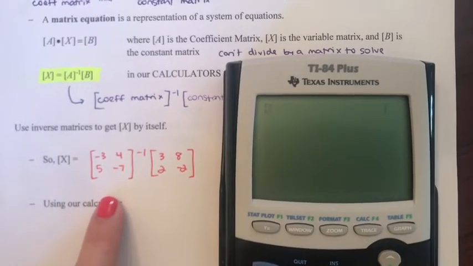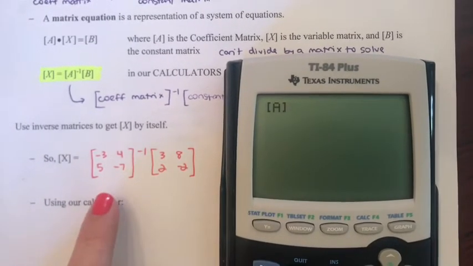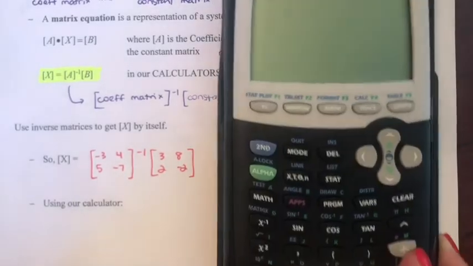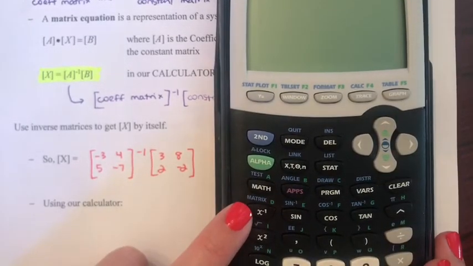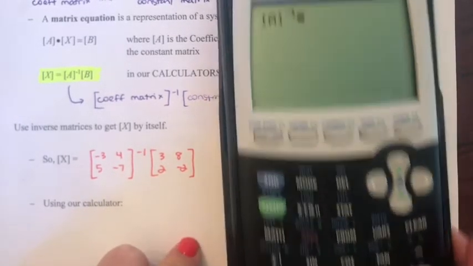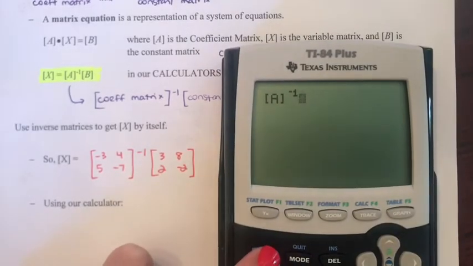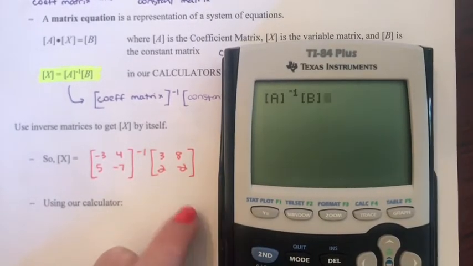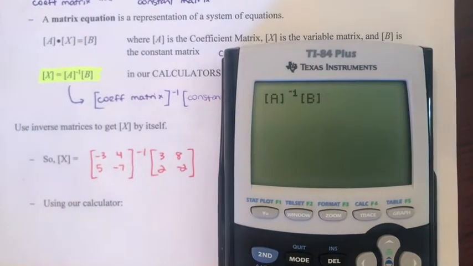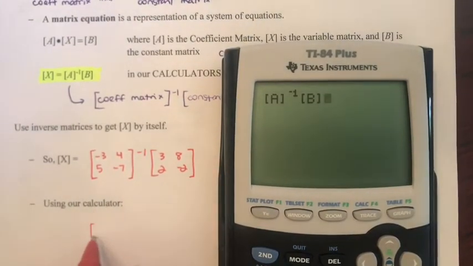So we're gonna type in matrix A. Our inverse button is right here. And now we're gonna type in matrix B. And so you should have something that looks like this.